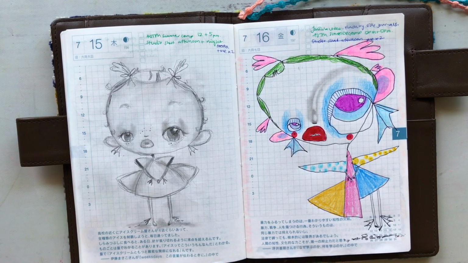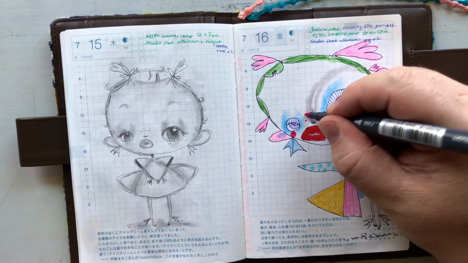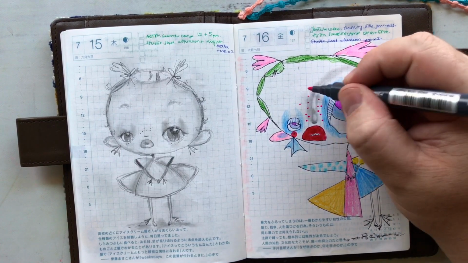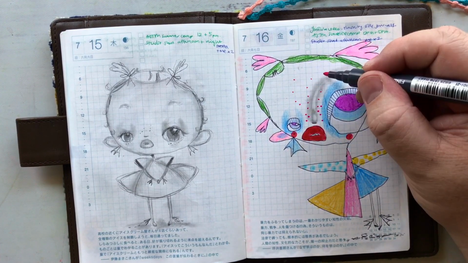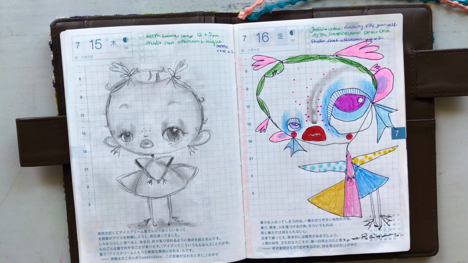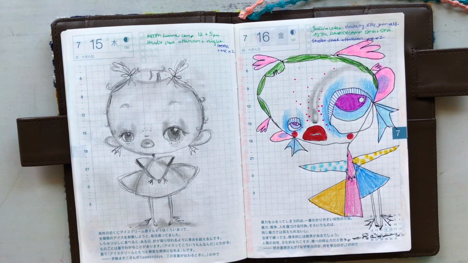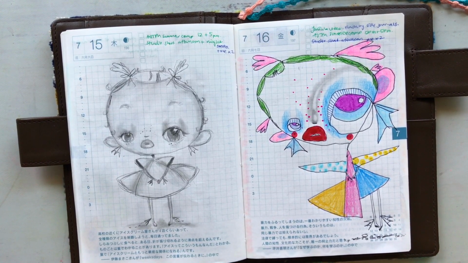Maybe I will put some freckles on. Oh, and just like that, we're finished. Finish up some freckles. And there you have it, our abstract piece. Is it the most abstract in the world? No, I don't think it would be Picasso level abstract.